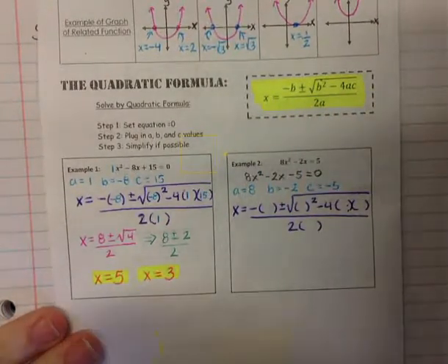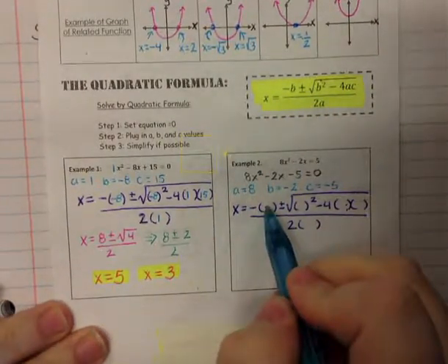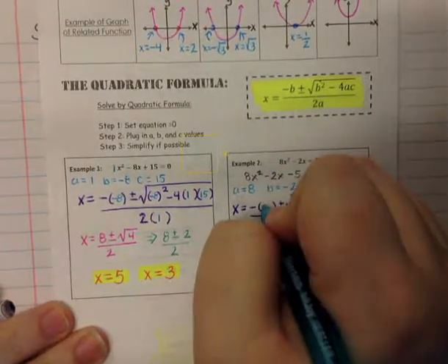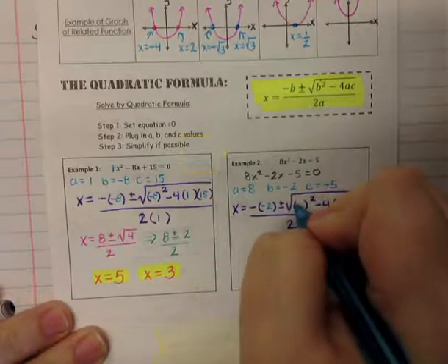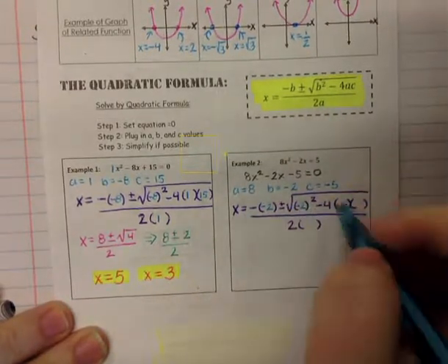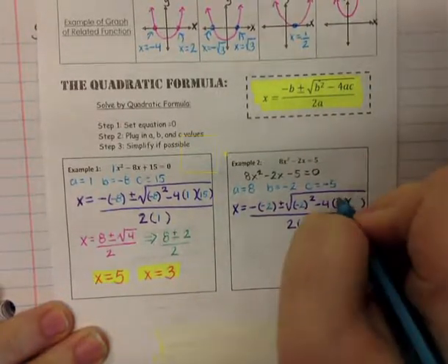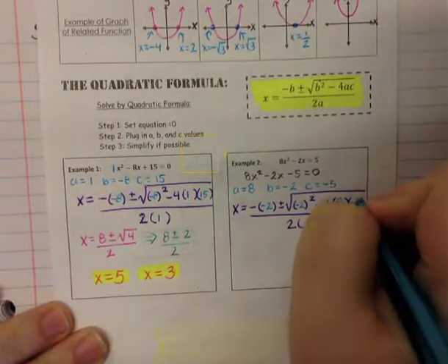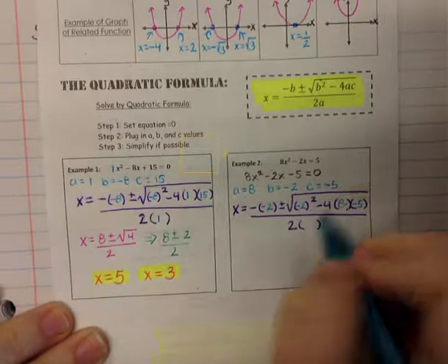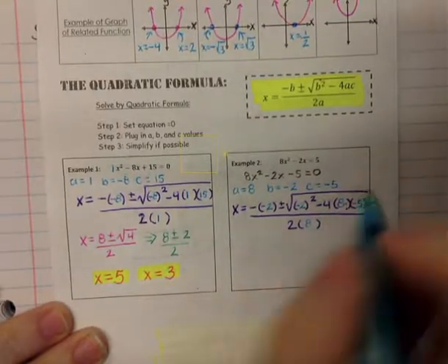So I'm going to plug in my numbers. It's negative, then our b value was that negative 2. Then the next one is, again, a b, so I'm going to plug in that negative 2. The next one is the a, I'm going to plug in that positive 8. The next one is the c, I'm going to plug in that negative 5. And then the last one is the a, I'm going to plug in that positive 8 again.